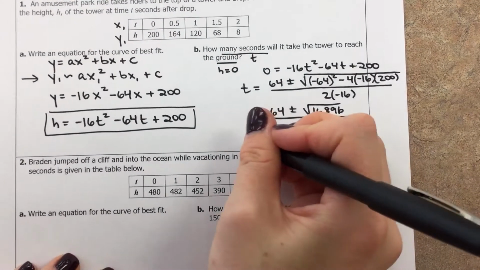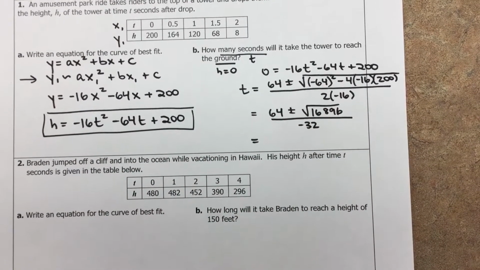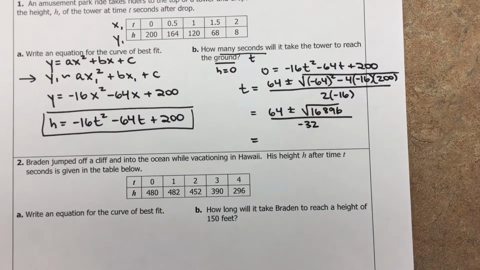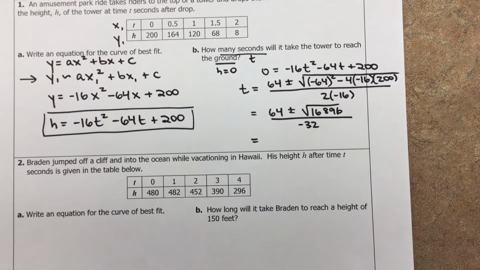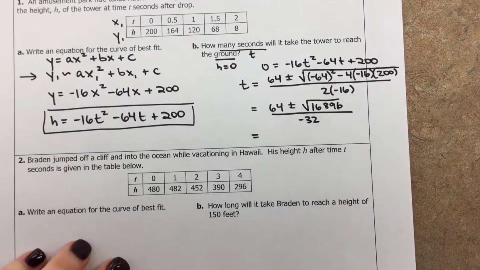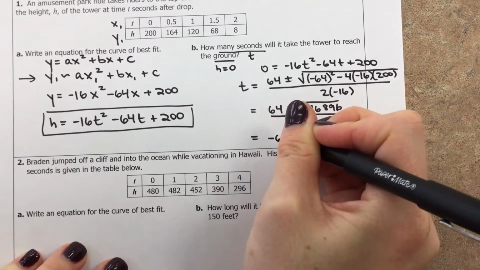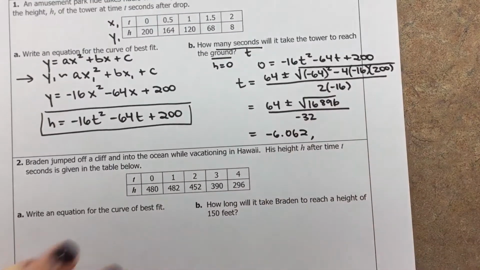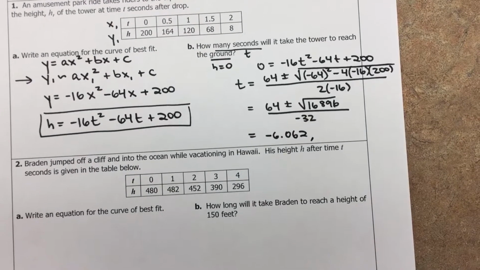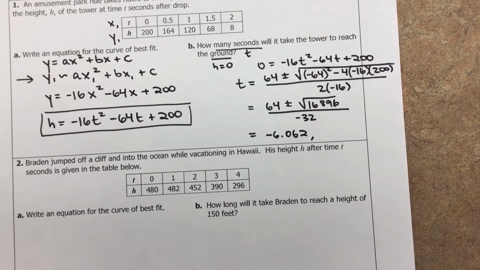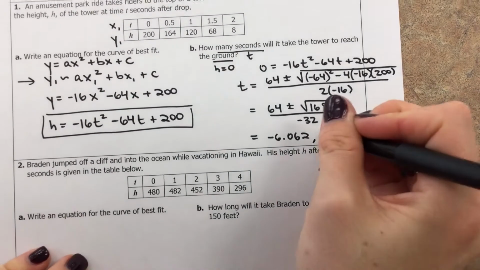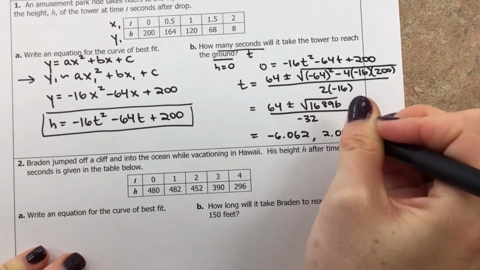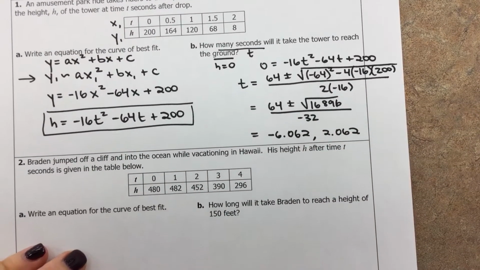So now let's plug these things in. I'm just going to type this right into my calculator. I'll do the plus first. So 64 plus the square root of 16,896. Divide that by a negative 32. That gives me negative 6.062. Then I'll do the minus. 64 minus the square root of 16,896. Divide that by a negative 32. And that gives me 2.062.